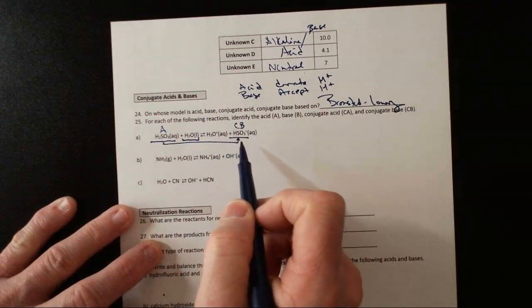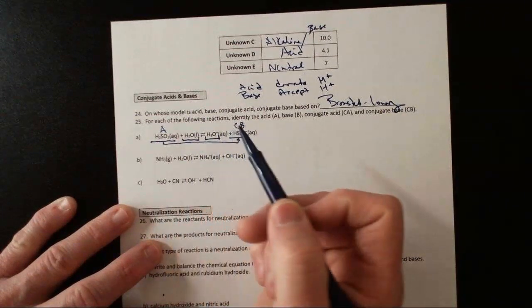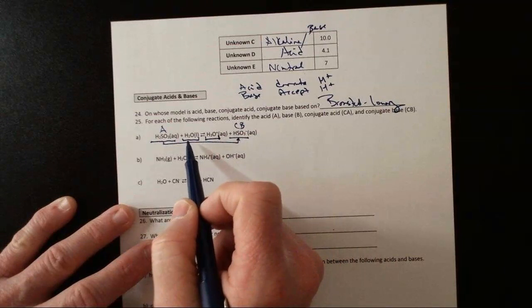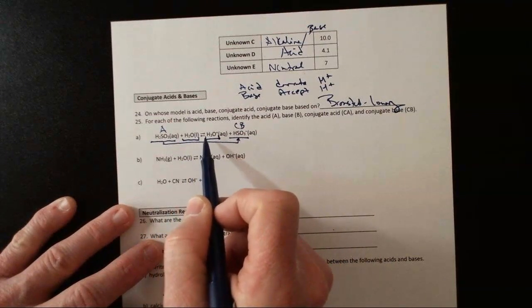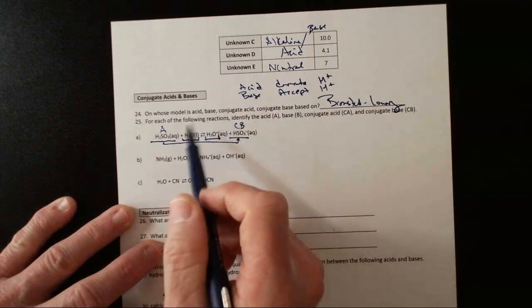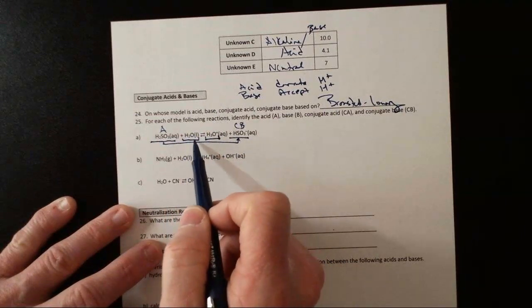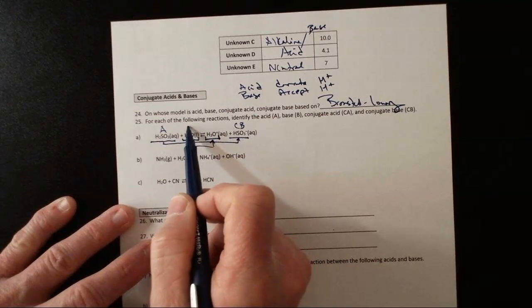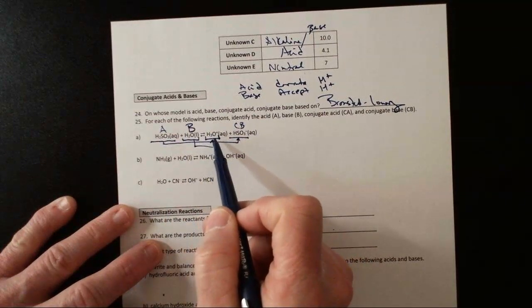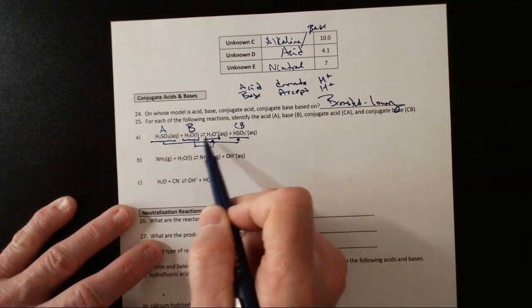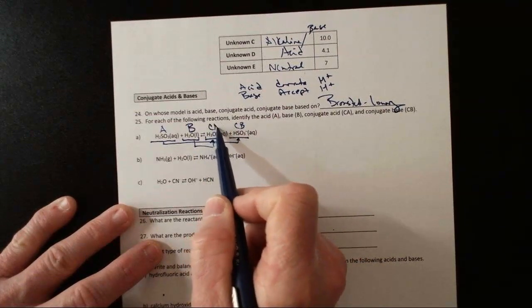H2O becomes H3O. So 2 H's here, 3 on this side. So it accepted a hydrogen ion. Since it accepted a hydrogen ion, that would be my base, which would make this H3O, which is hydronium, on this side, our conjugate acid.